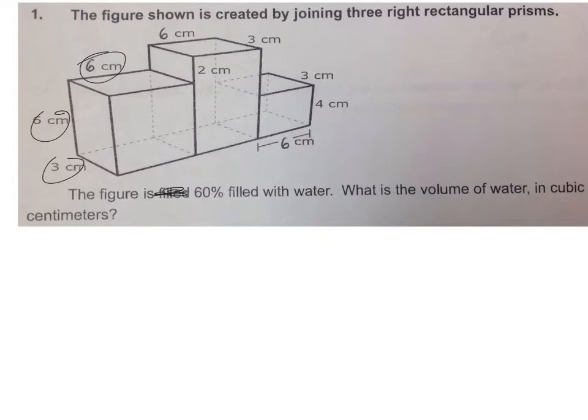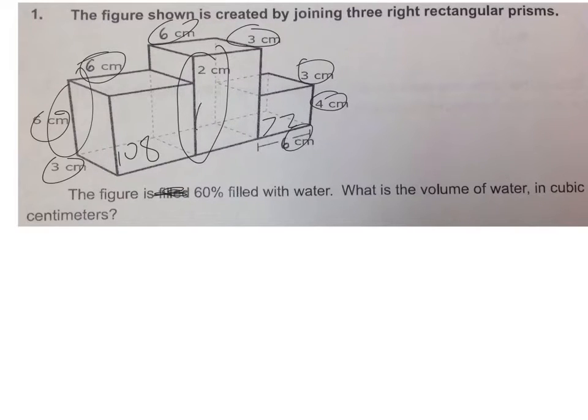If you do 3 times 6 times 6, you're going to get 108. So this is 108. Over here is 3 times 4 times 6. So 3 times 4 times 6 is going to give you 72. And then right here is 3 times 6 times, this whole thing is not just 2, it's 2 plus the 6, so this is section 6, so that's 8. So 3 times 6 times 8 is going to give you 144. So when you add 144, 72, and 108, you end up getting 324.